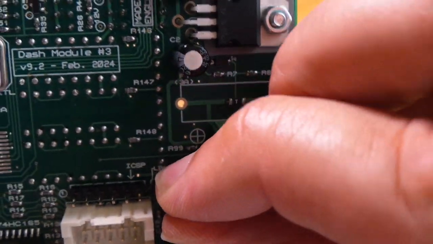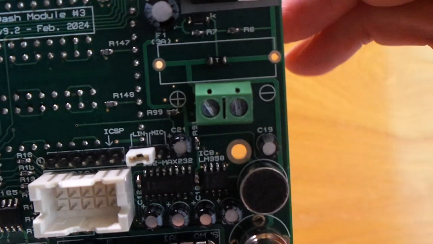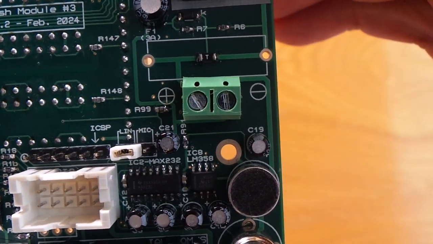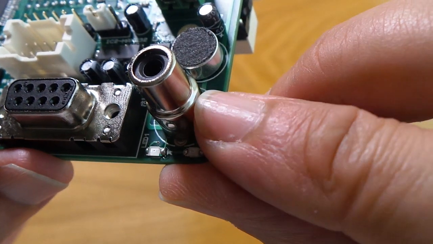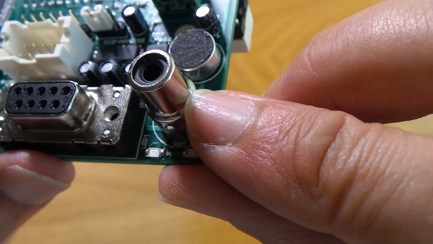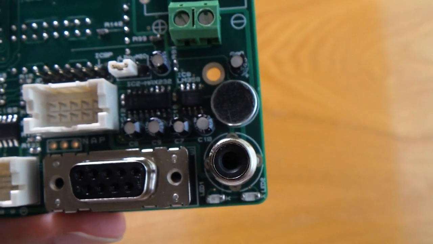If we move the header over and join the center pin instead to the left side pin, where it's marked LIN for line, then it's going to use this audio input, for example from a car stereo, as the source of the voice modulator display signal.